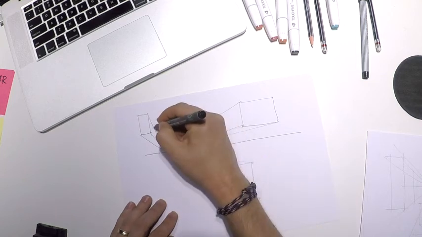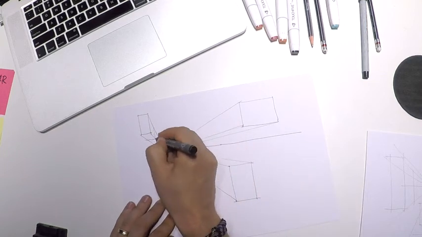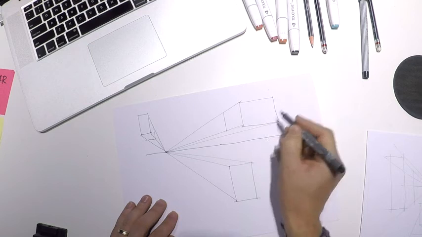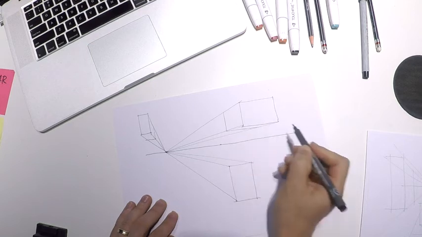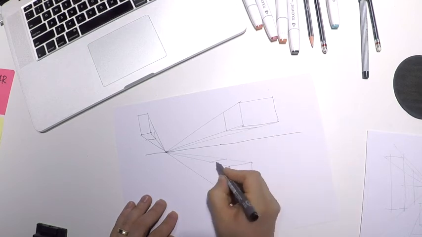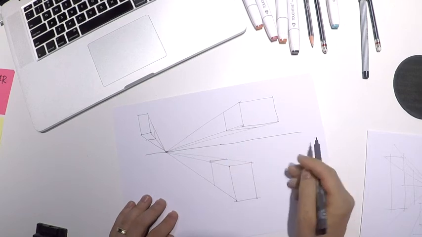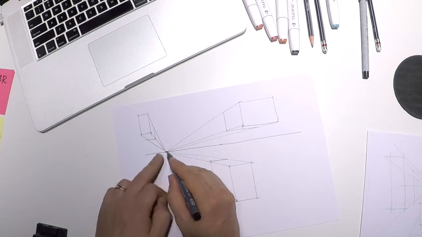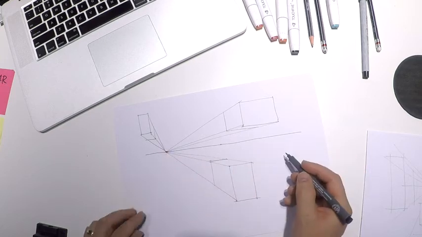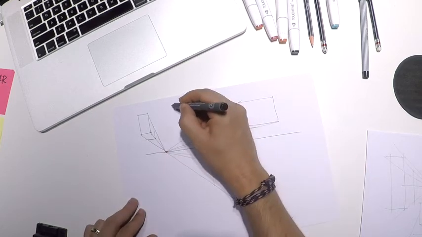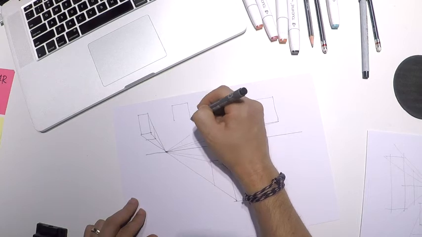So you would ask, what is actually a vanishing point? A vanishing point is a point where parallel lines appear to converge. The number and placement of vanishing points is determined by the type of perspective. Here we are talking about one vanishing point, so all lines go into that one point.